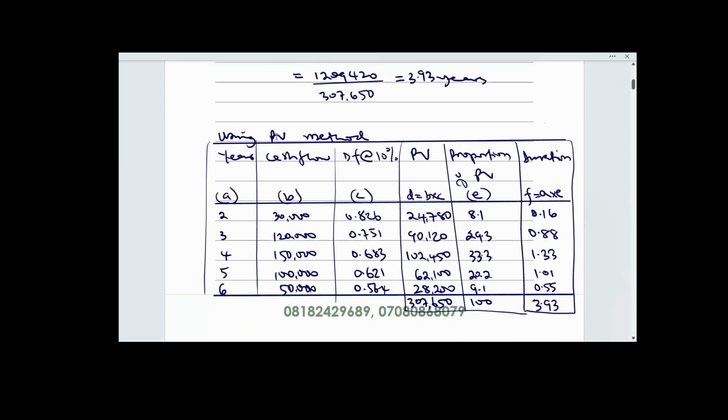Must we divide by 100 in all cases? You've already multiplied the proportion of the present value by 100%, so you have to divide it by 100 now. Ordinarily, the proportion is supposed to be in decimals. For example, the first one is supposed to be 0.081.